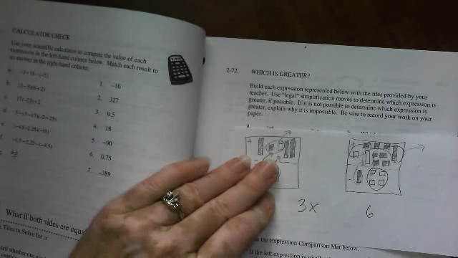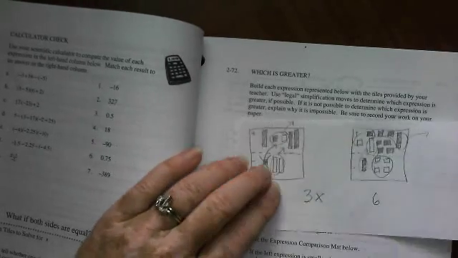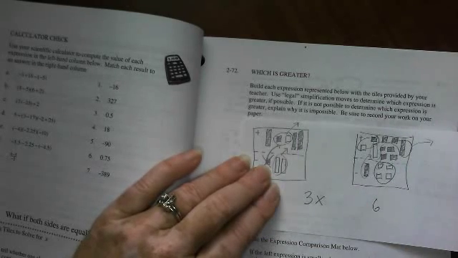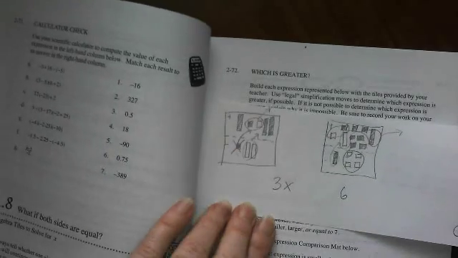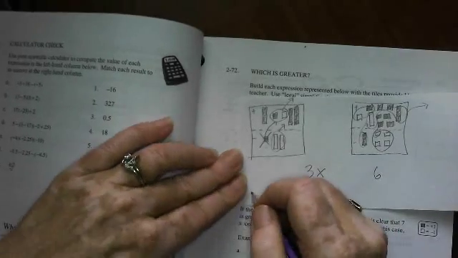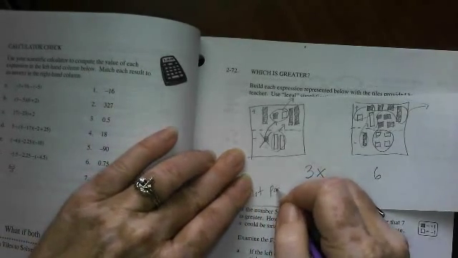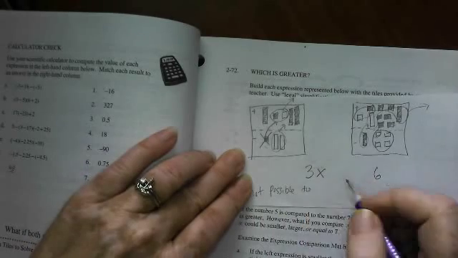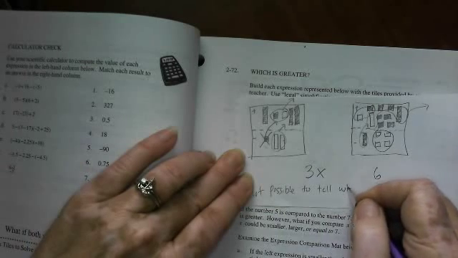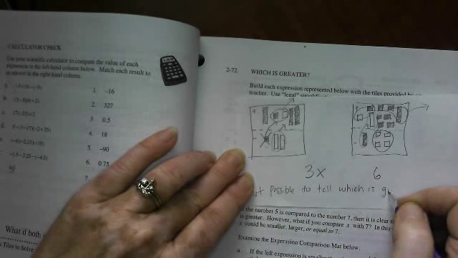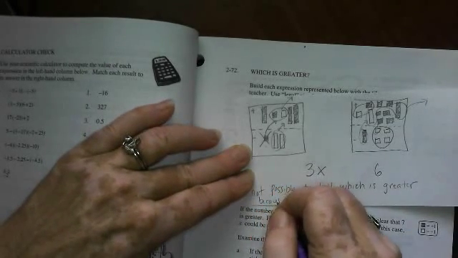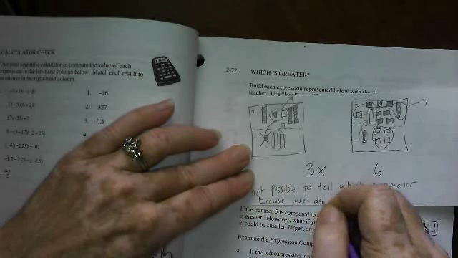And then what does it say? If it's not possible to determine which expression is greater, explain why. So I don't know how much x is. So I'm going to say not possible to tell which is greater, because we don't know what x equals.